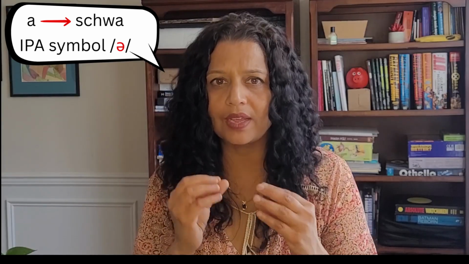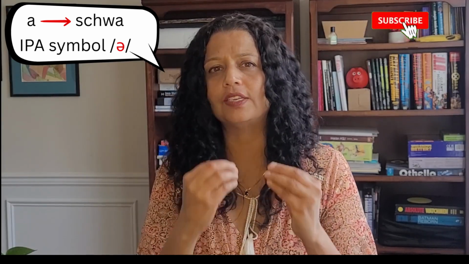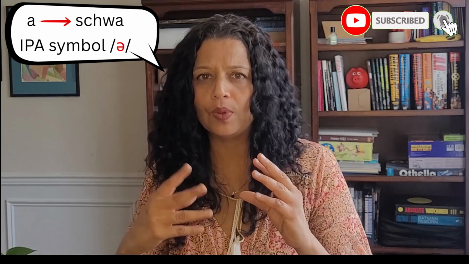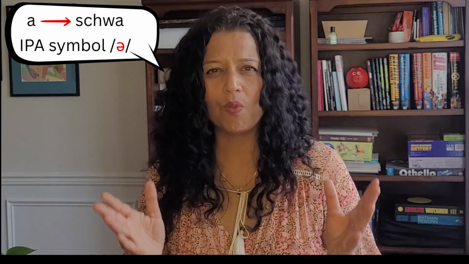When you use the schwa sound correctly, your English is going to sound natural and fluid. It's going to have a beautiful flow to it. It begs the question, why are we not taught the schwa sound when we're learning English? That is a great question, and it is a different topic altogether, not one we're going to get into today. What we are going to focus on today is a more fixable and practical challenge.